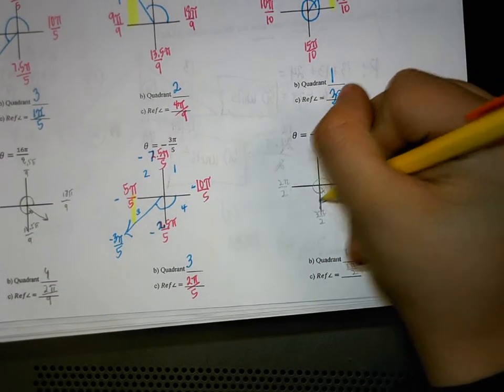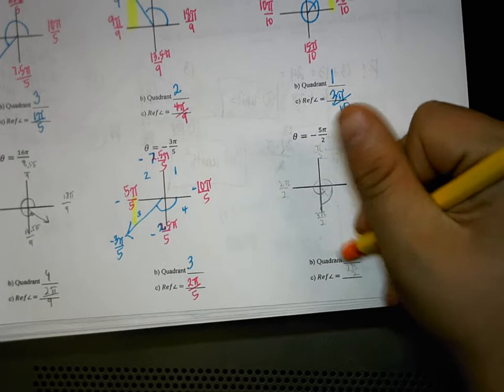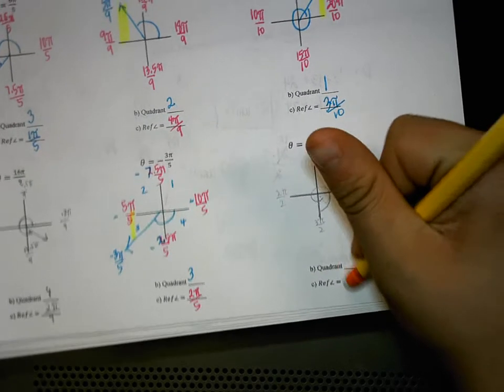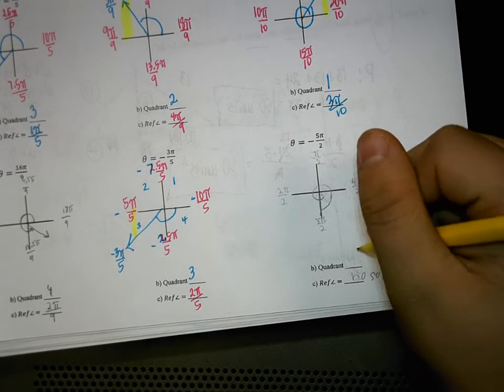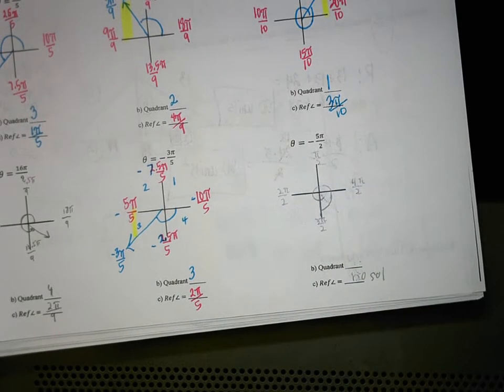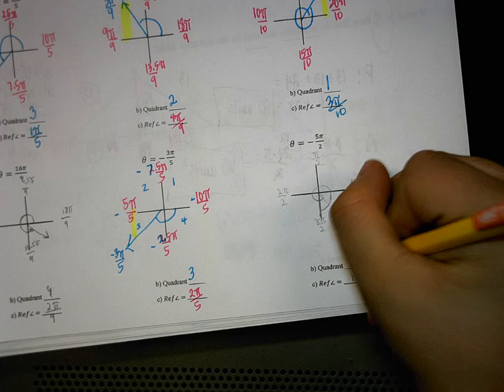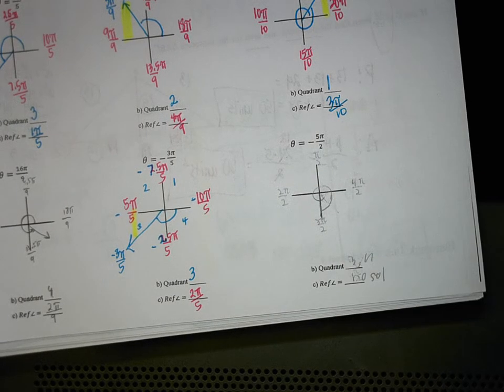Exactly. It's called a quadrantal. Quadrantal is where it ends up between 2 quadrants. And so all you would do for a quadrantal is write the 2 quadrants it's in between. So what 2 quadrants is it in between? 3 and 4. 3 and 4, and no solution. Well done. Good job.